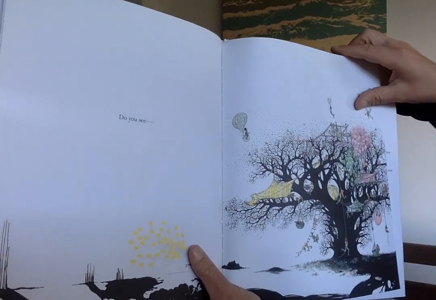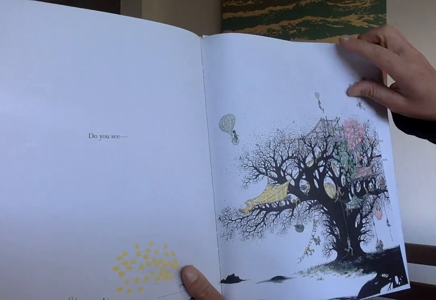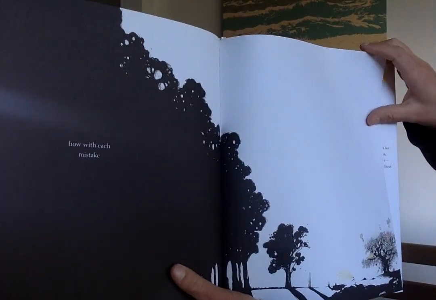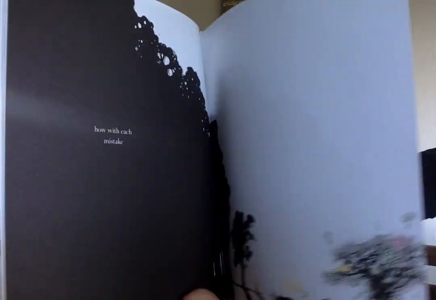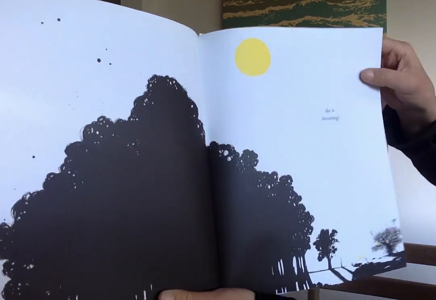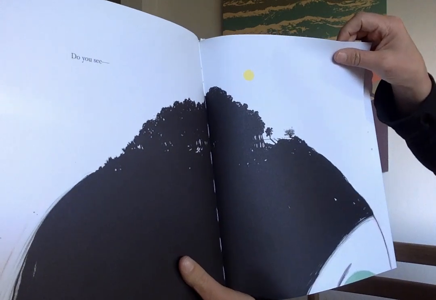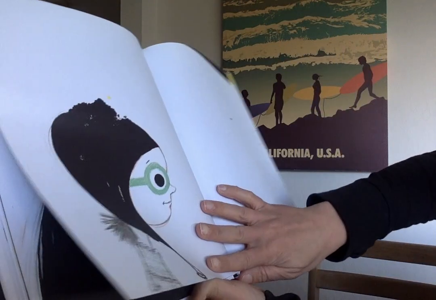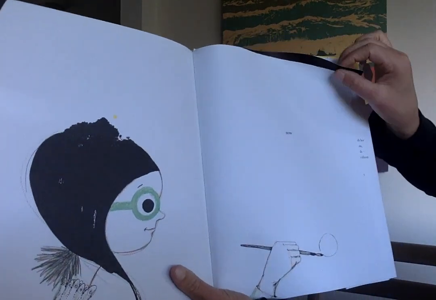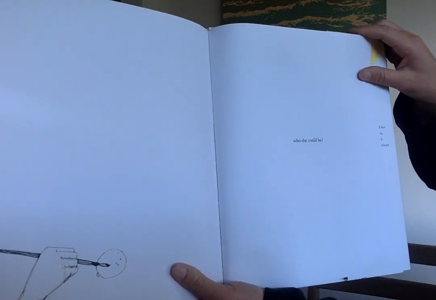Do you see? Hey, look, 3 snap words. Do you see? How with each mistake she is becoming? Do you see? Now? Who she could be?